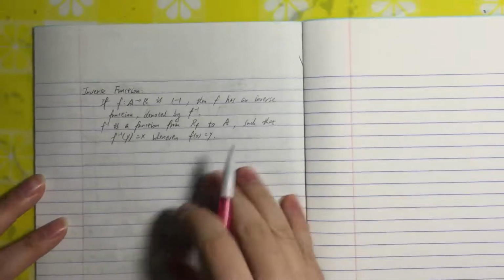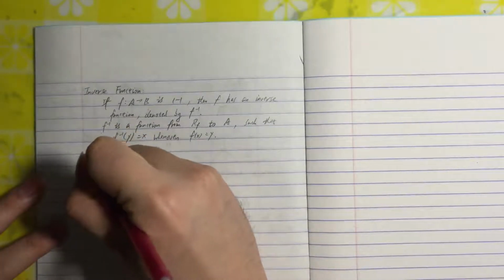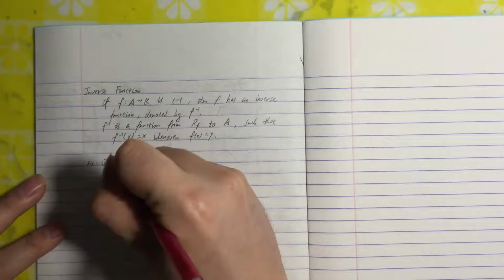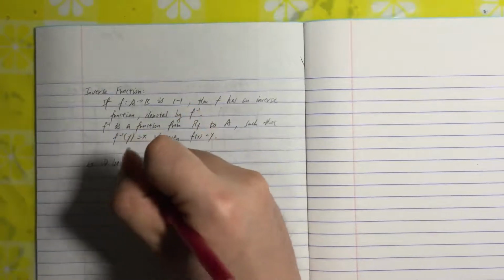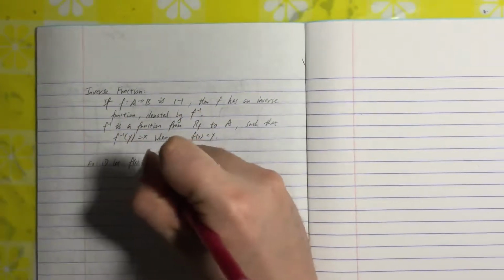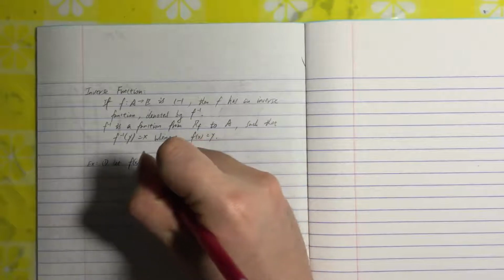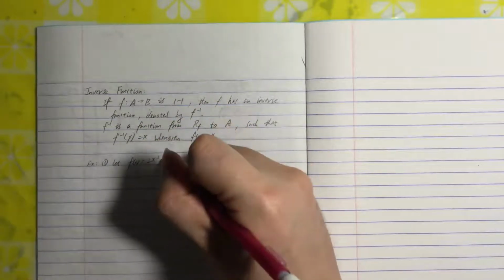Next, let's look at an example. Let f of x equal 2x cubed minus 10.